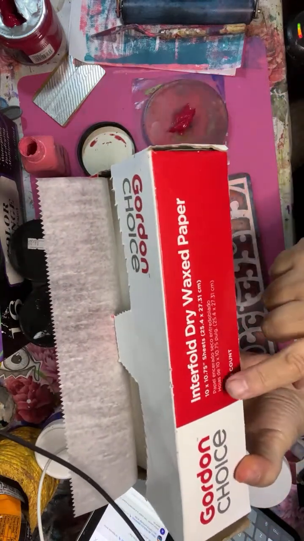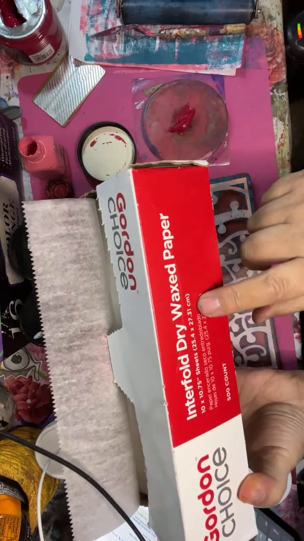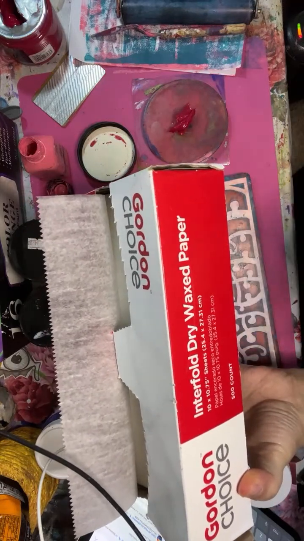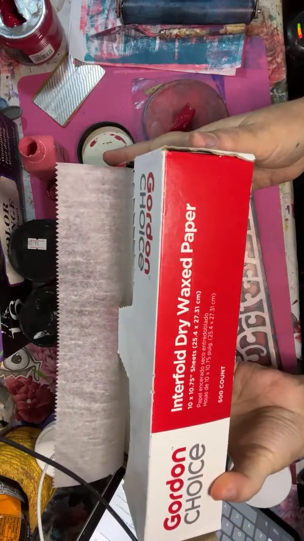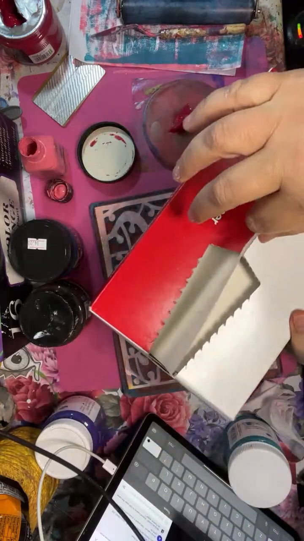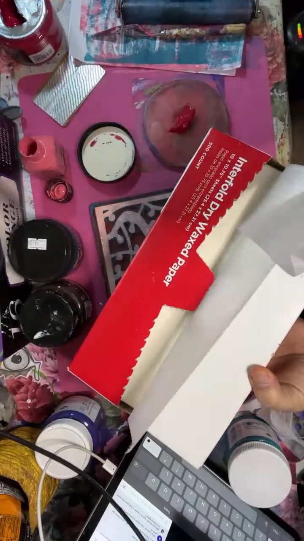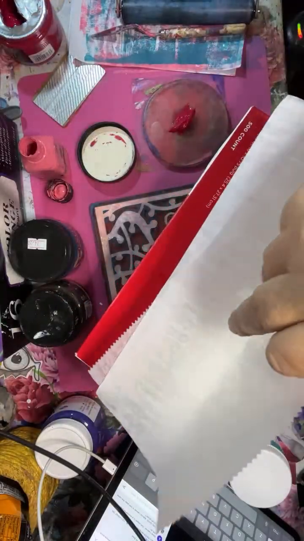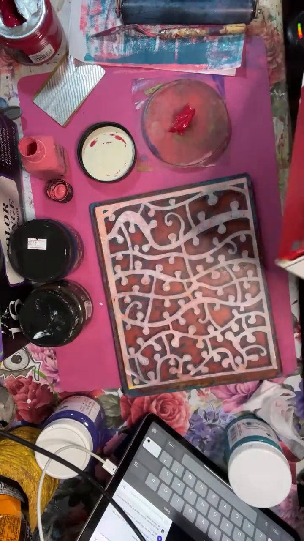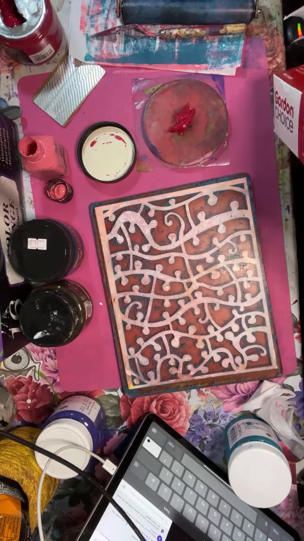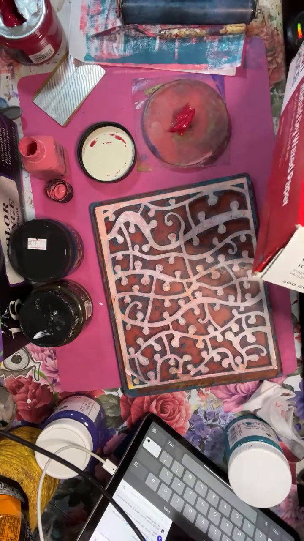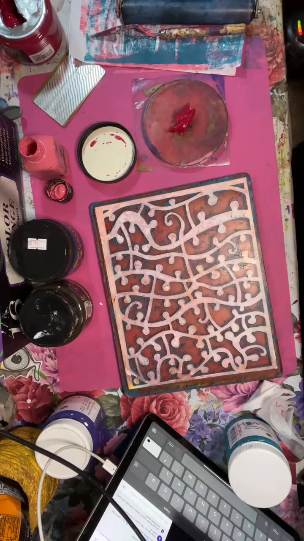For you, Raúl, it is papel encerado seco entredoblado. Just for you to know. Interfold dry wax paper. And it's very convenient because you take it off like that, like it was handkerchiefs. And it has a lot, 500 sheets.